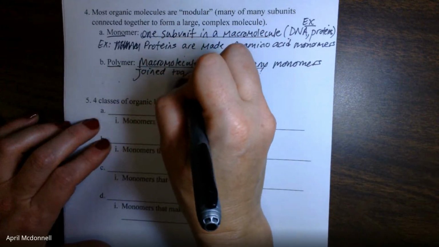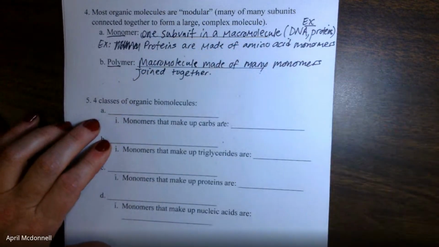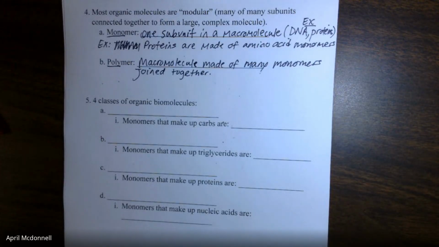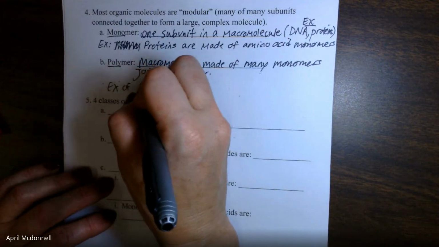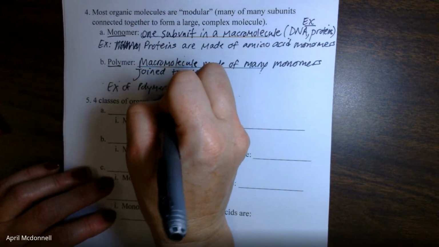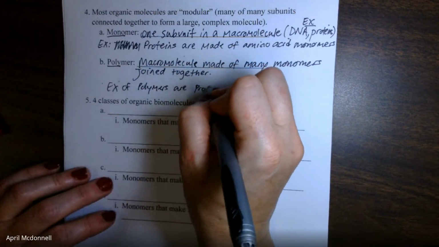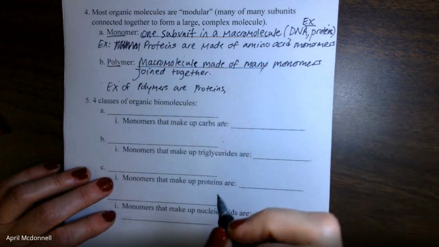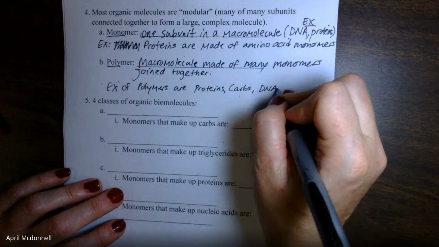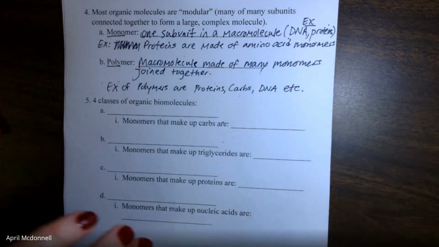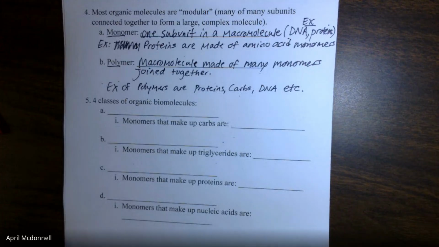Examples of polymers are proteins, which are polymers of amino acids, carbs, DNA, and then we will write etc. because we will give more examples.